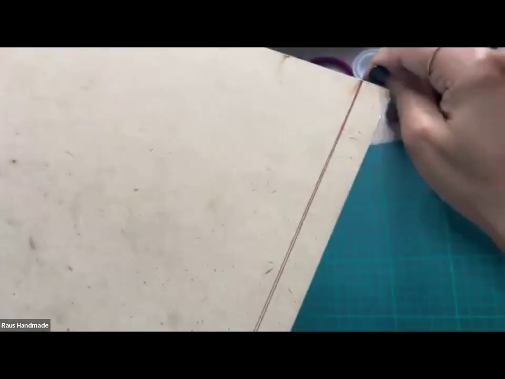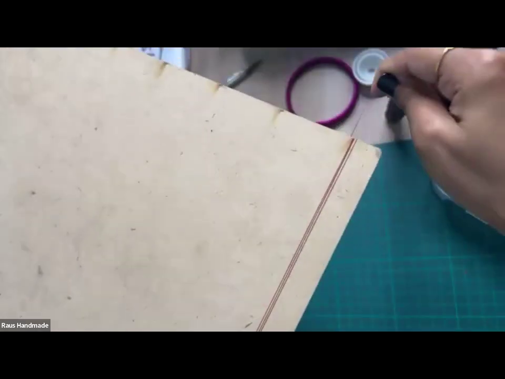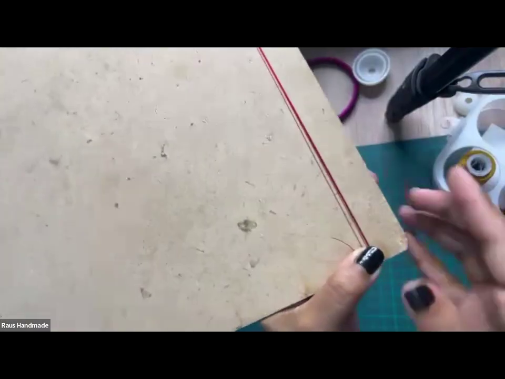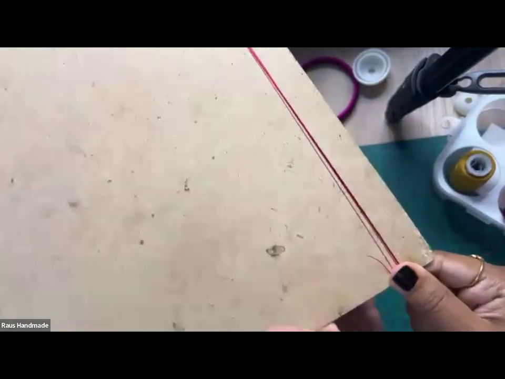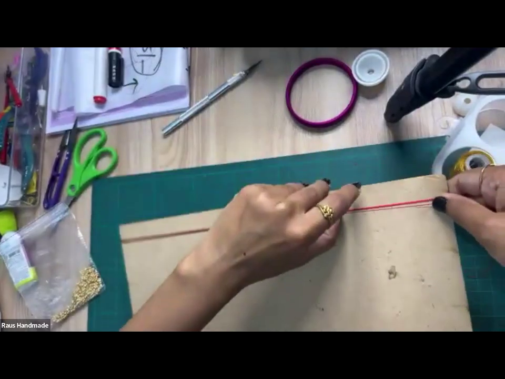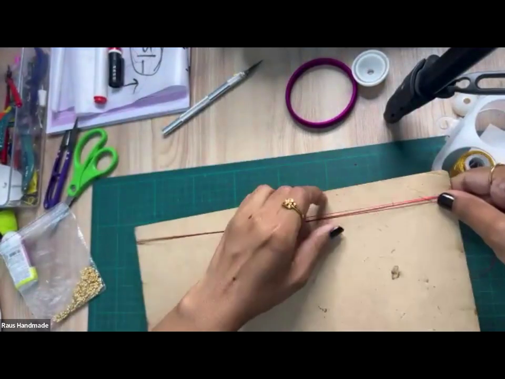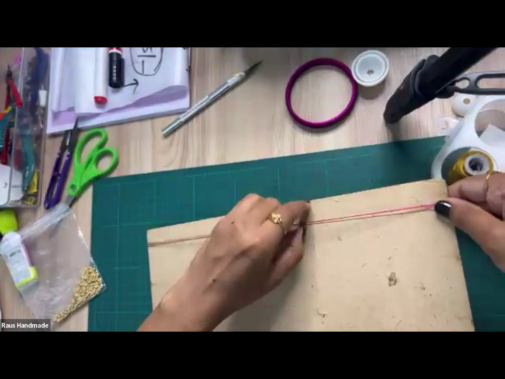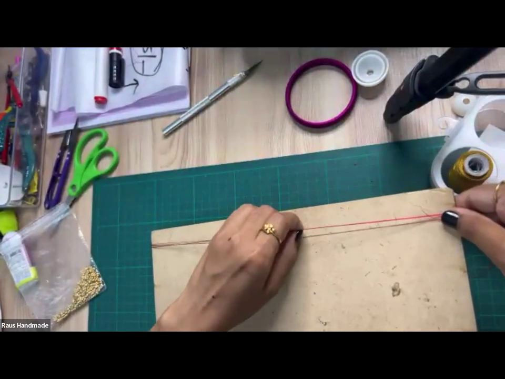And then again, okay. So I've taken 5 strands. And then what am I going to do? I'm simply going to grab all these threads with me and then cut it out.